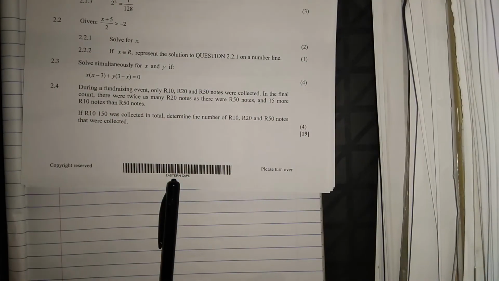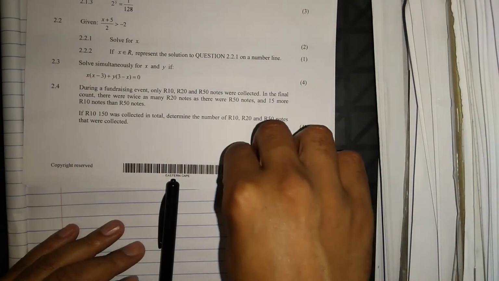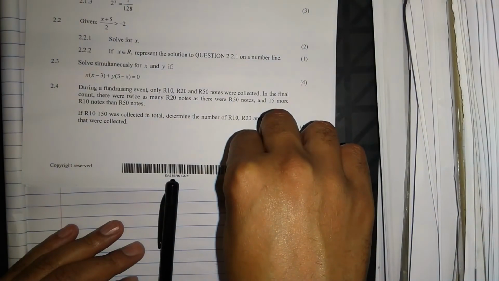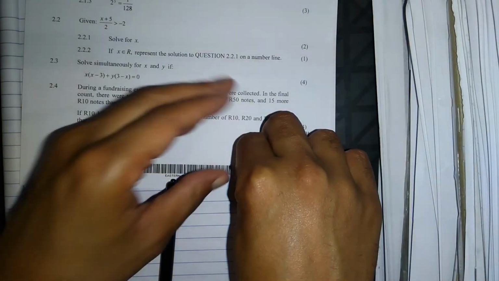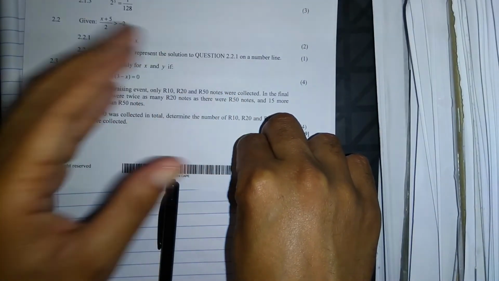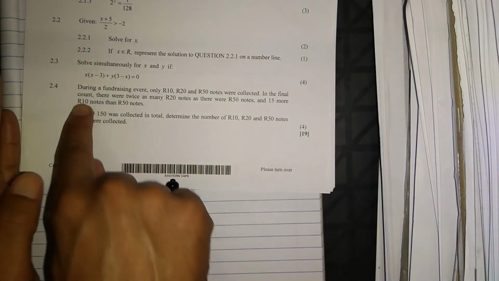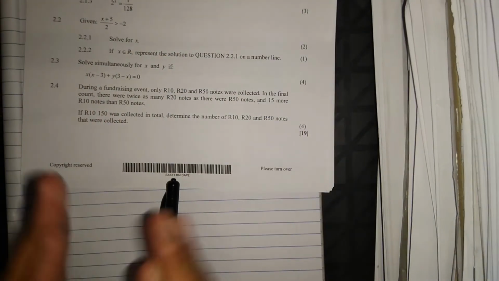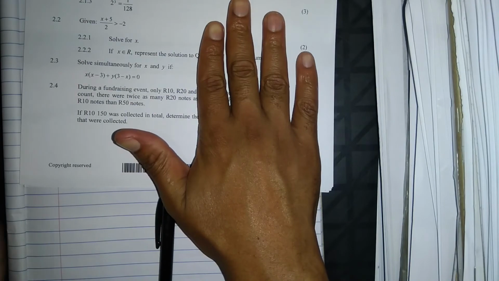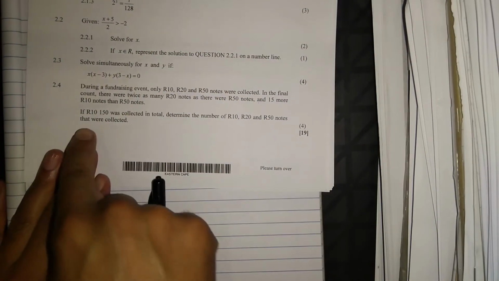So therefore it means if I have 5 50 rand notes, I add 15 on top of that 5 and I get a number of 10 rand notes. That's why I say if I had 5 50 rand notes then I have 20 10 rand notes.